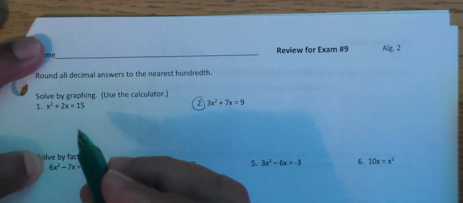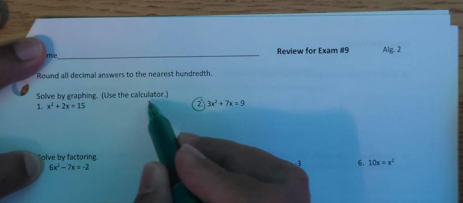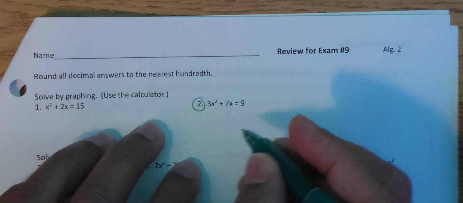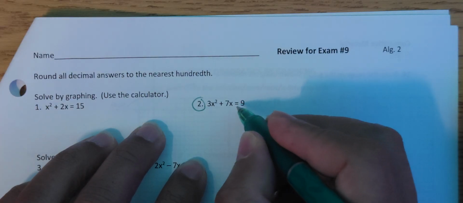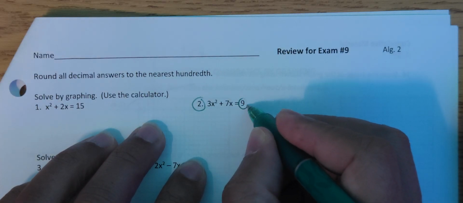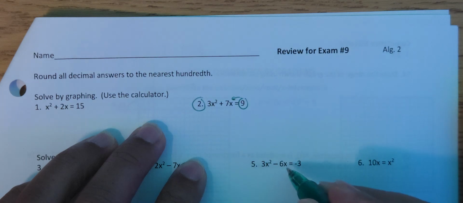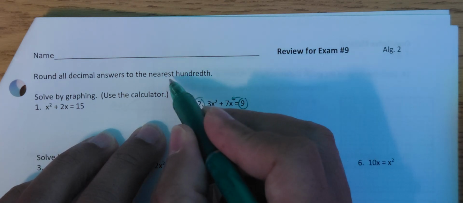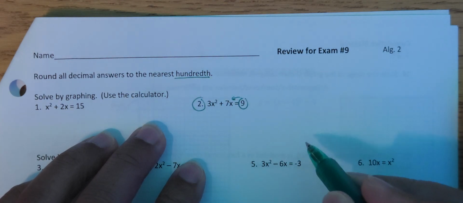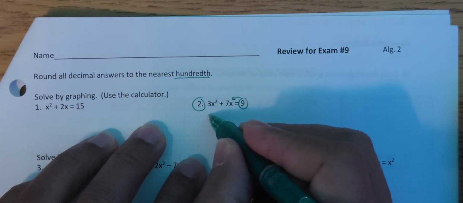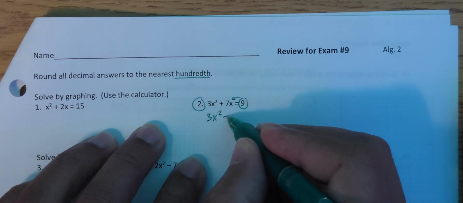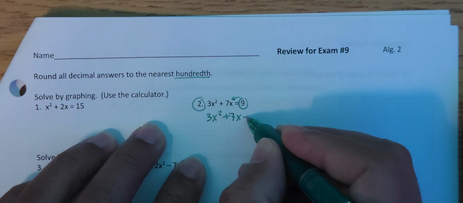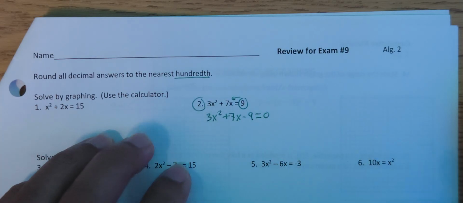I'm going to start with number 2, and notice this is saying solve by graphing, which means you use a calculator. But to be able to use a calculator, make sure that you always have a zero, because you're trying to find the zeros. And notice this is saying to the nearest hundredth. So then this becomes 3x squared plus 7x minus 9 equals 0.